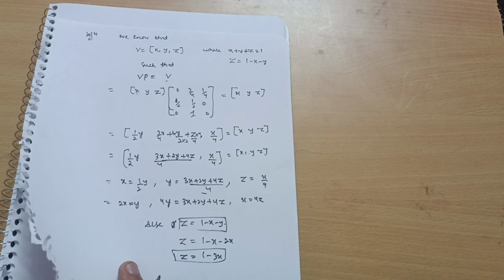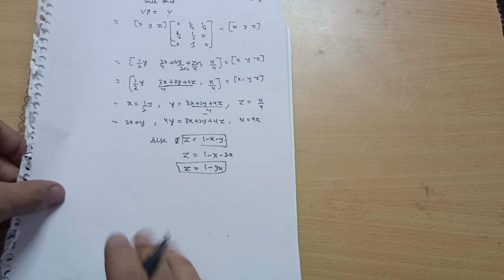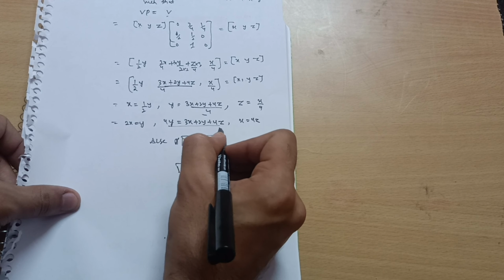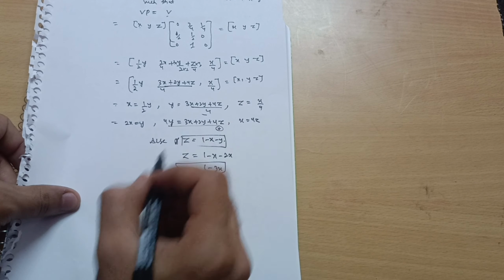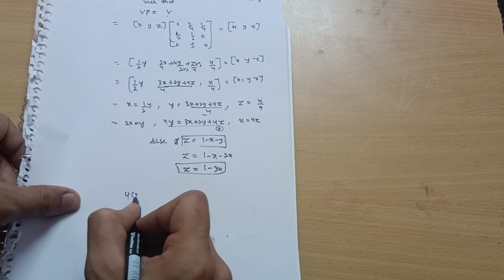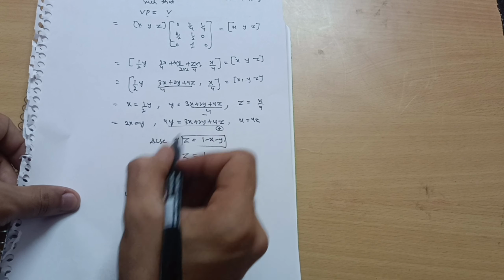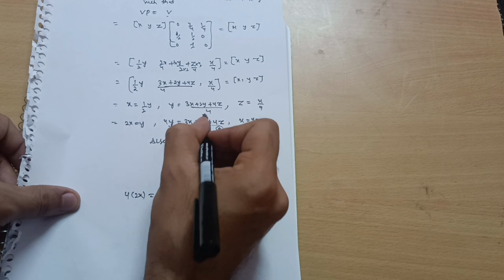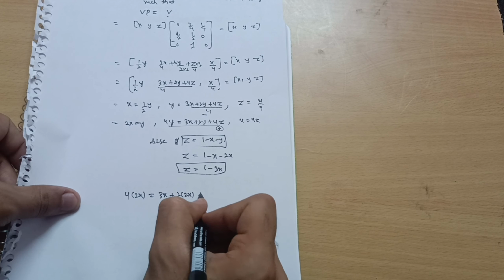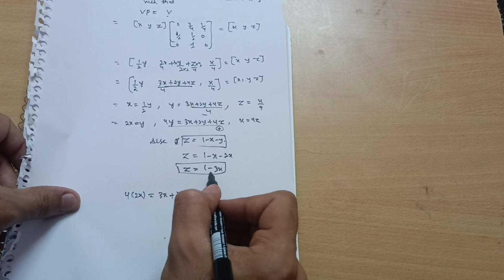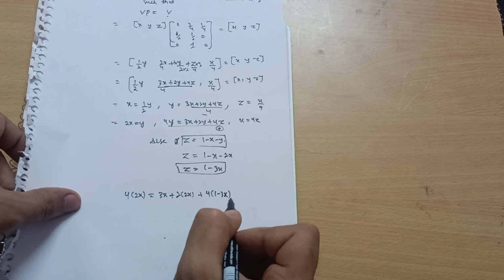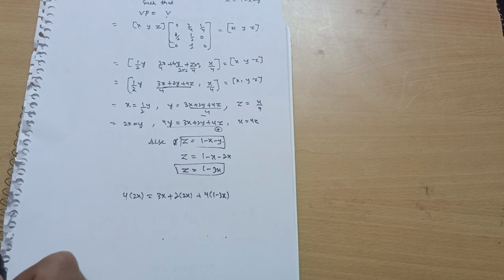Okay, so let me take it. So this is your equation. Suppose I call it the star equation, and put these values in this equation. So I can write 4 into y, y is 2x, so 4 into 2x is equal to 3 into x as it is, plus 2 into y value, which is nothing but 2x, plus 4 into z value, which is 1 minus 3x. Okay, so 4 into 1 minus 3x over here, right? Then we have to simplify it.